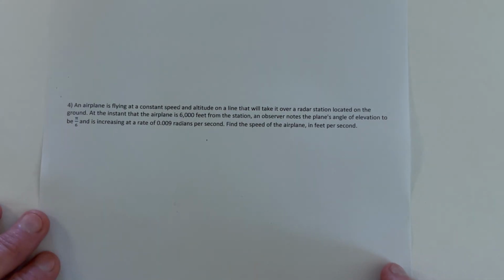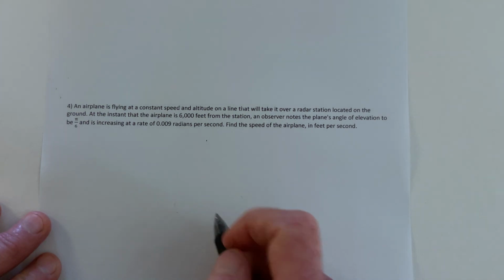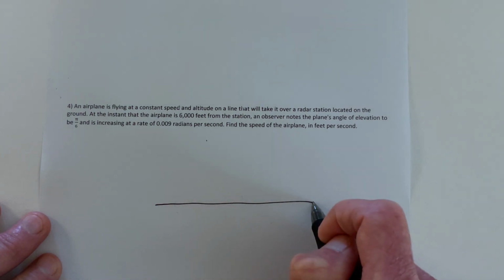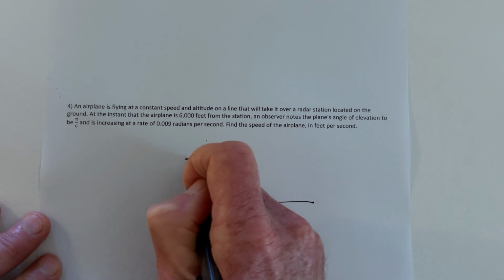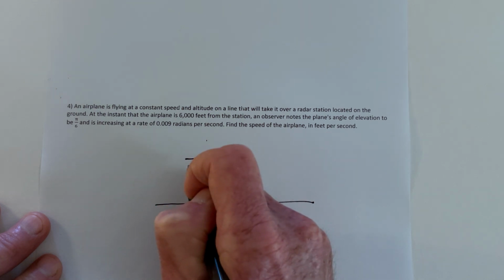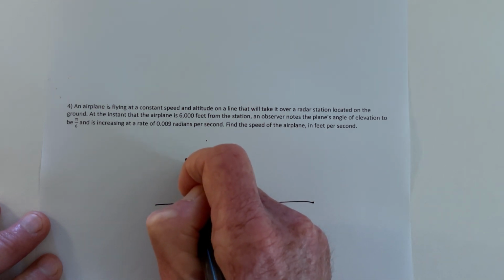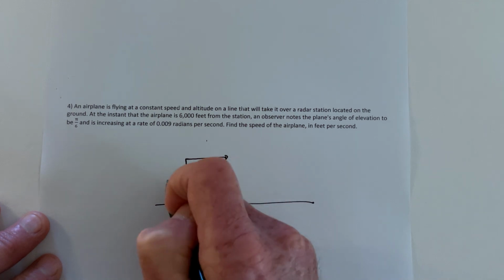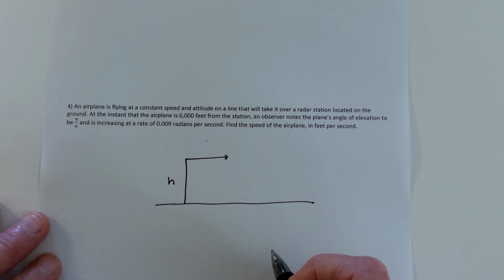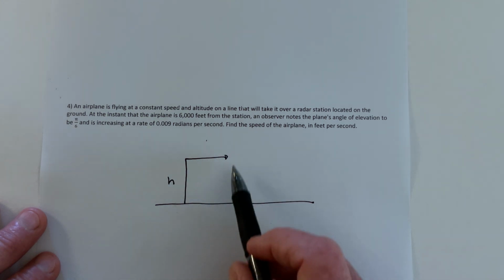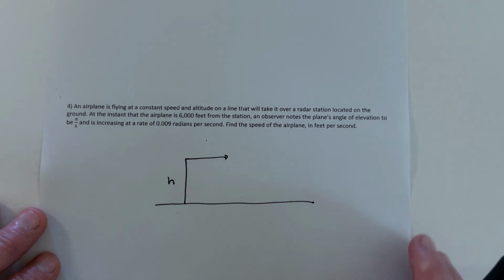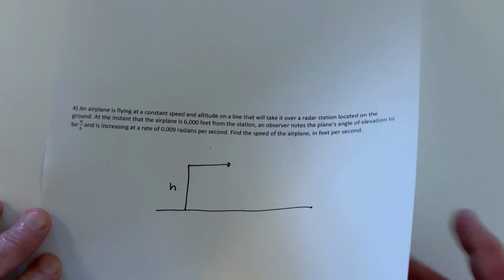And in this situation, there's the ground right here, and then an airplane is flying at a constant height. So it's basically at a constant height above the ground. And once you read the whole problem and you set it up, you'll be able to make a right triangle.